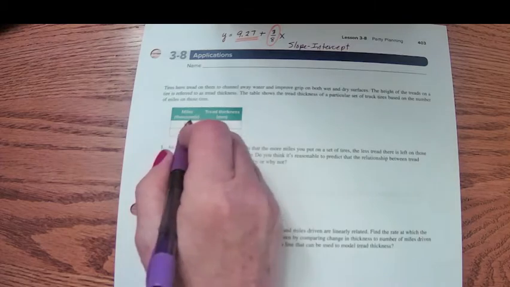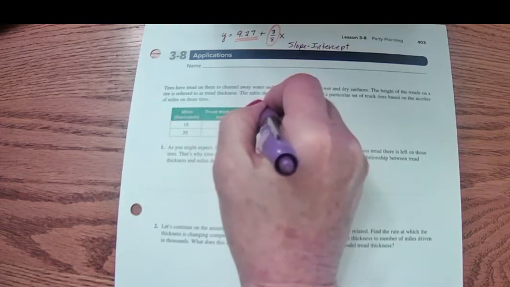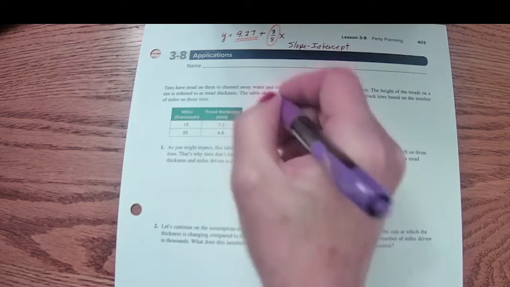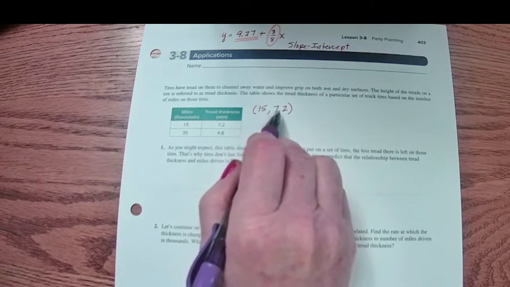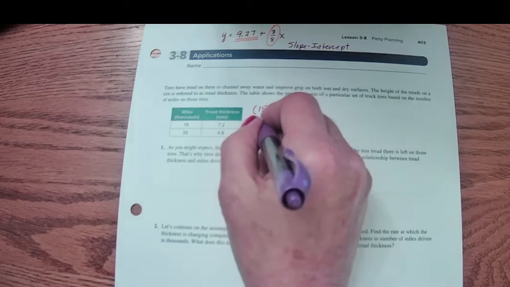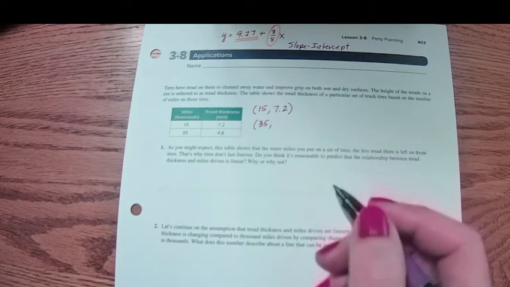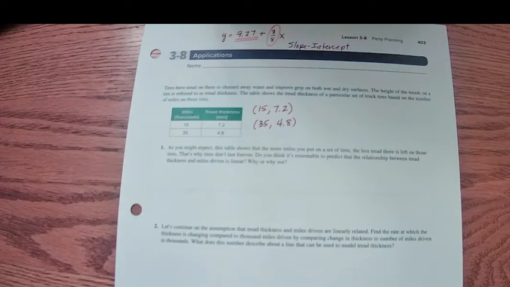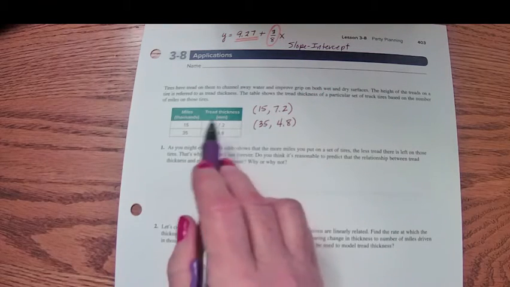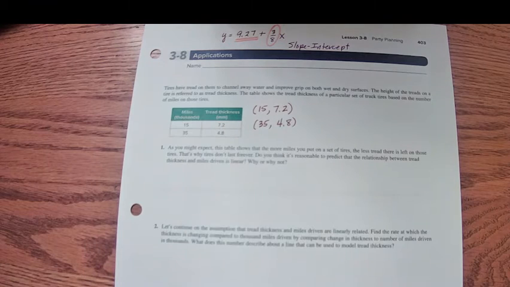So this is in thousands of miles. When the truck has gone 15,000 miles, the tread thickness is 7.2, and that would be millimeters. When the truck has been driven 35,000 miles, the tread thickness would be 4.8 millimeters. So we can change this table into these two ordered pairs.